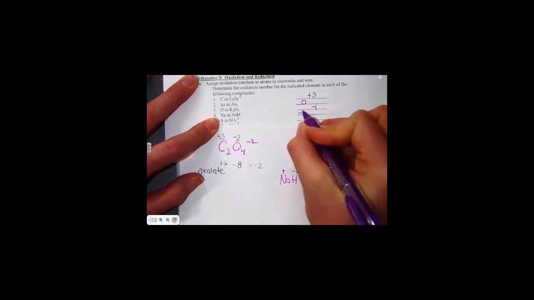In the next compound, NaH, sodium hydride. This goes to Rule 4 for assigning oxidation numbers. Hydrogen is assigned a +1 when hooked to nonmetals, and it's assigned a -1 when hooked to a metal. In this case, sodium, carrying a +1 charge, makes hydrogen a -1 charge. The hydride ion is a -1.